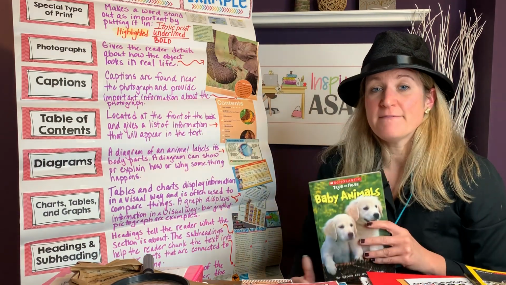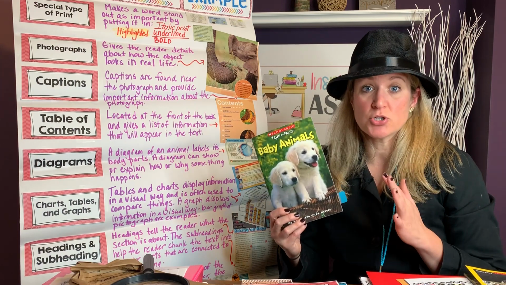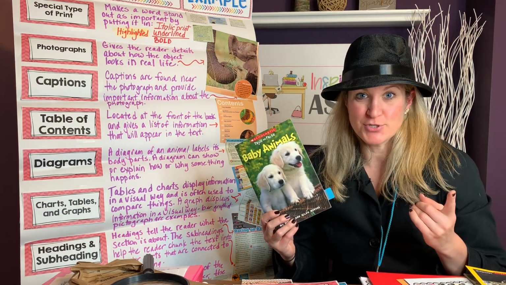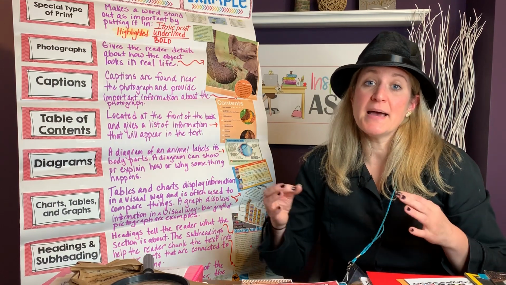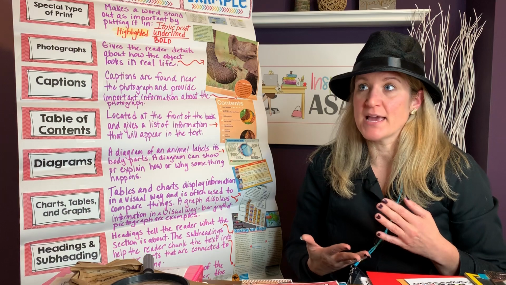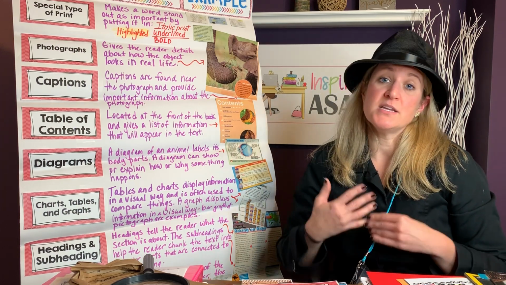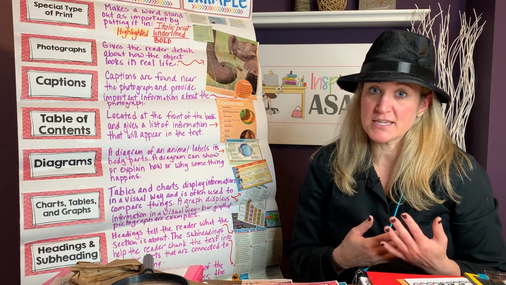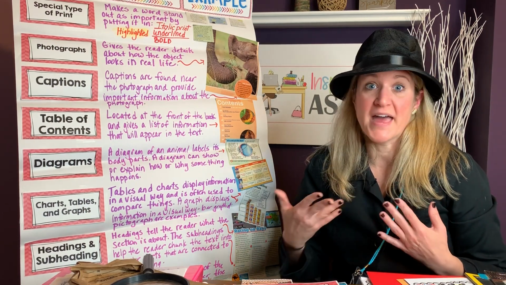Once I have explicitly demonstrated what those photographs and captions look like, and it's about 10 minutes long for that mini lesson, my students are then ready to independently apply what I taught in their work time. Their work time might be a guided reading group with me, or an independent reading time at their desk. It just depends on what their rotation is for that day.